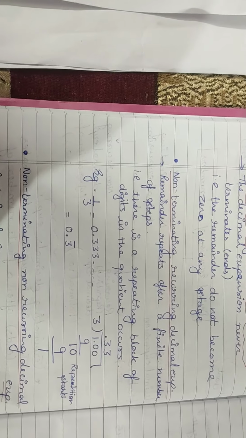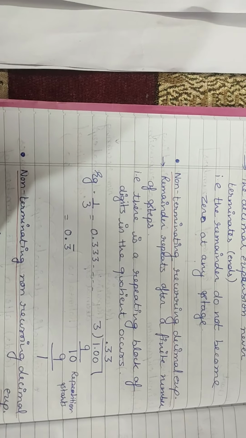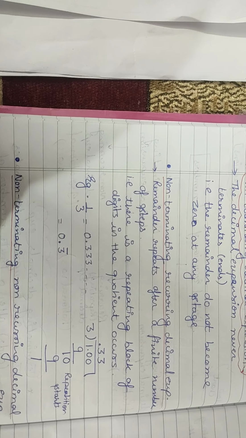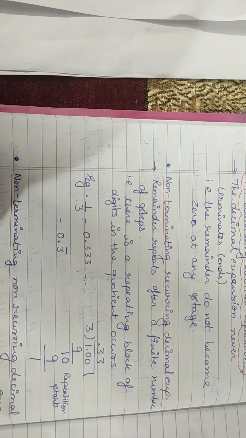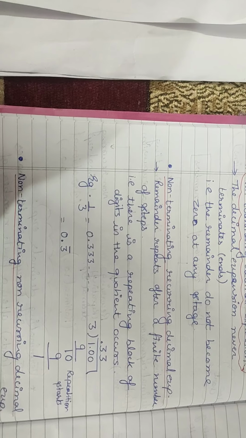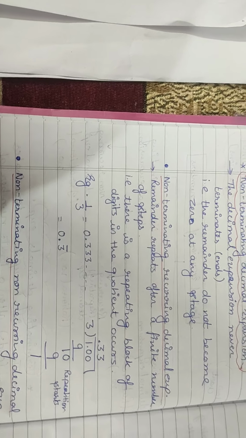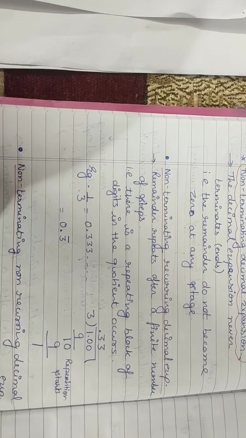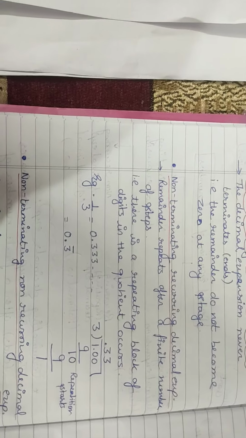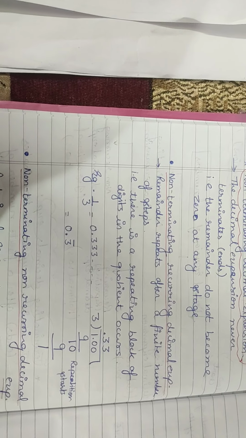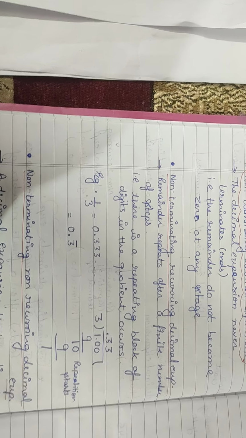For example, you can see 1 upon 3 when I divide. So what do I get? Again and again I am getting remainder as 1. So here the quotient part is 0.333 and so on. It never ends. So here we can rewrite it as 0.3 bar. Bar means the number or block of digits which repeats again and again.